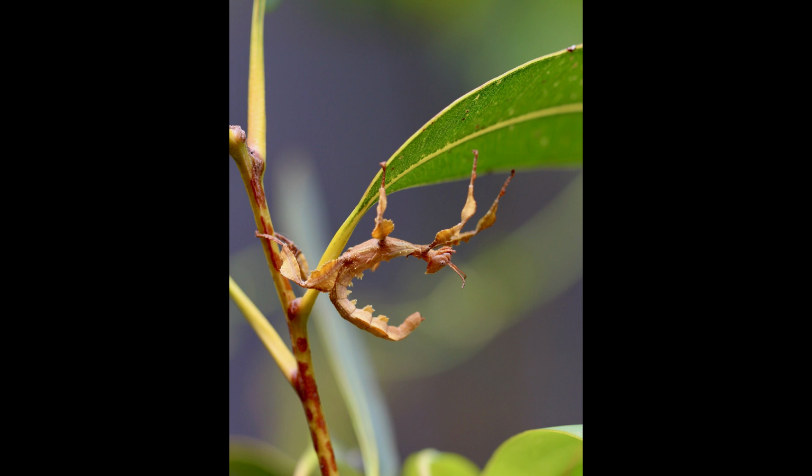Now, their eggs also have mimicry. They resemble seeds or droppings and often fall to the forest floor. And this helps the egg to go unnoticed by predators or parasites, increasing the chance of survival.